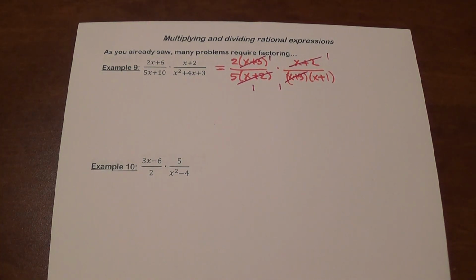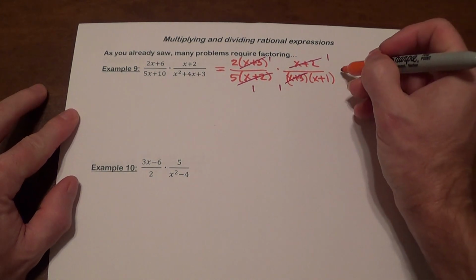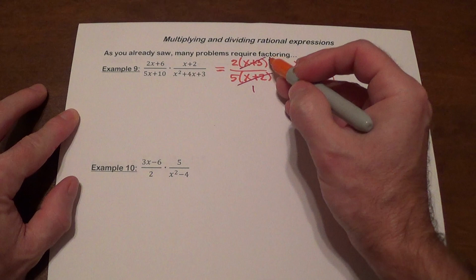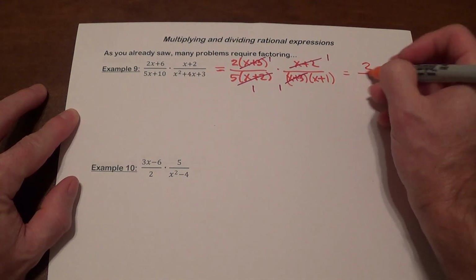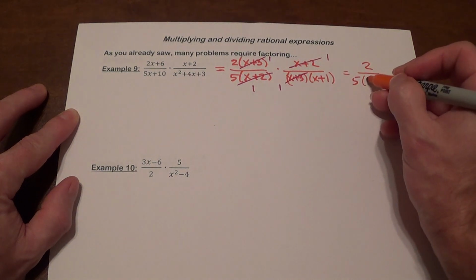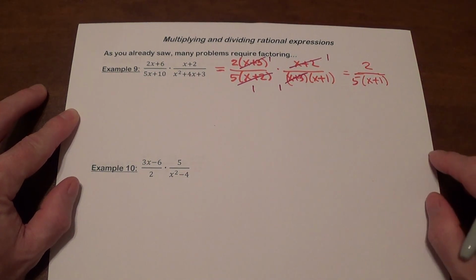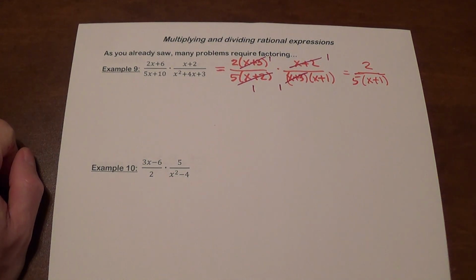Doesn't look like it. But remember, you can always rewrite what you did after all the things that you simplified, and see what else might need to be simplified. So nothing is necessarily final. But what do we get here? So the numerator is 2 times 1 times 1, which is 2. The denominator is going to be 5, and we have this x plus 1 left here, and that's what our answer is going to be.